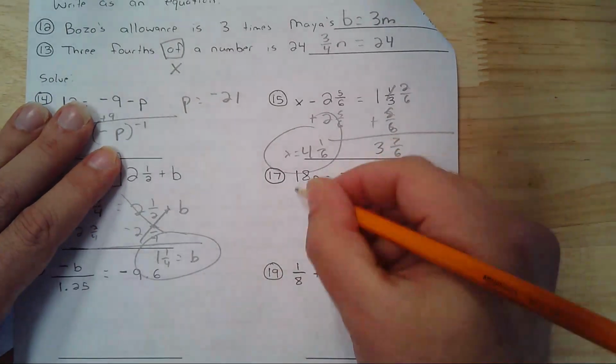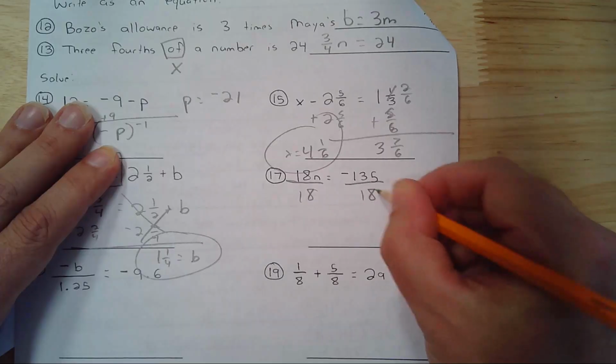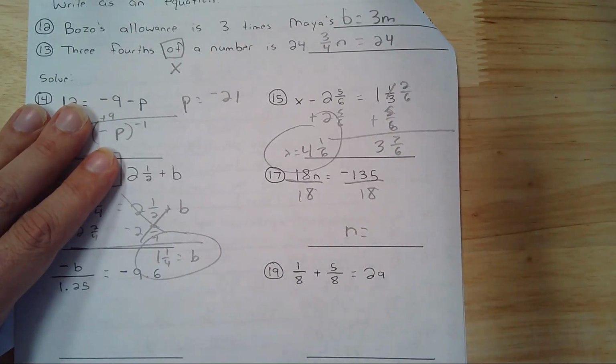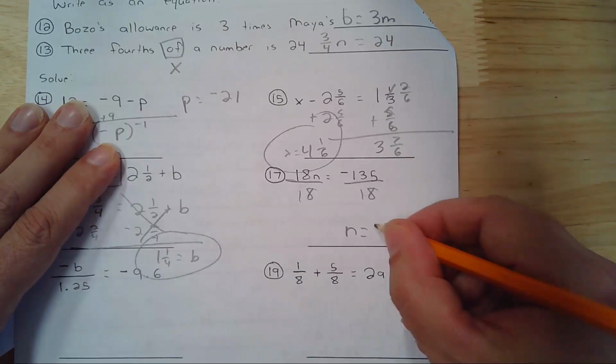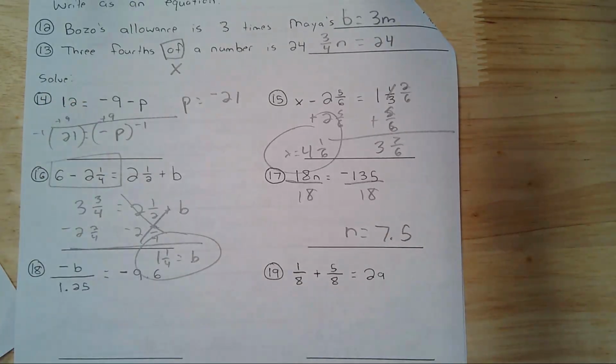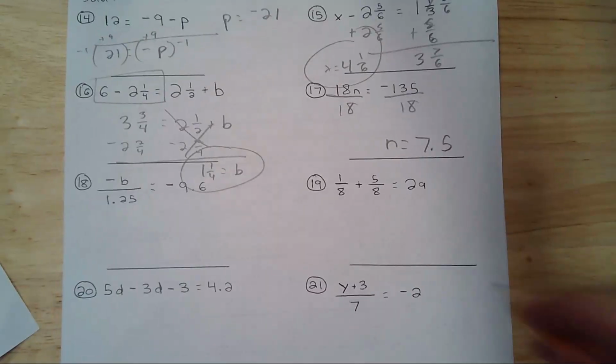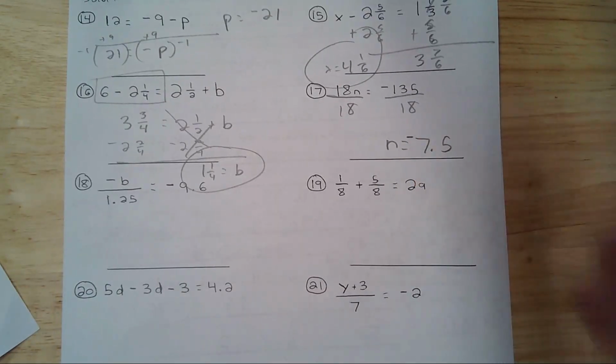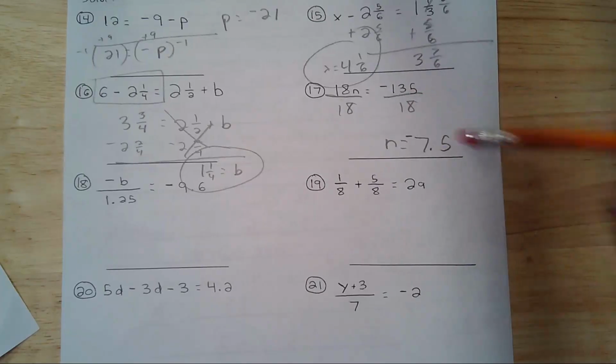17. Divide both sides by 18. You have a calculator. Negative 135 divided by 18. Decimal's fine, or 1/2, of course. Negative divided by a positive, negative outcome.